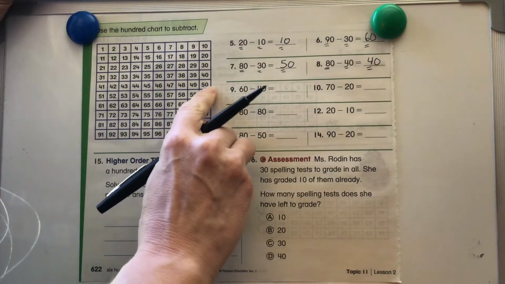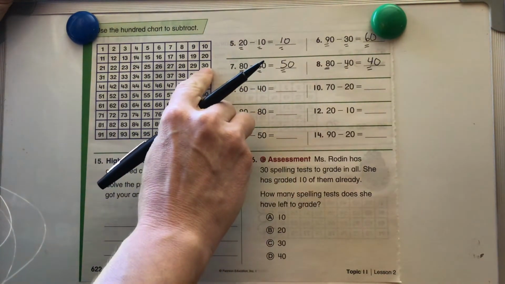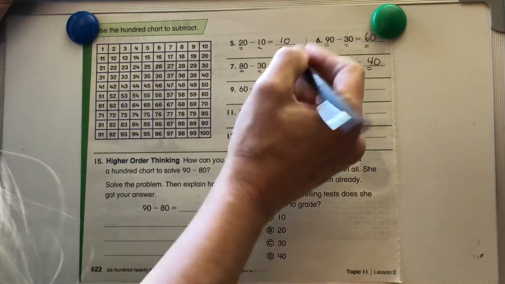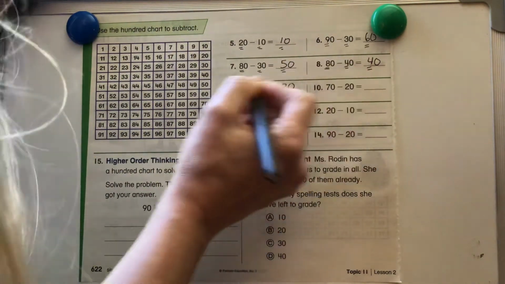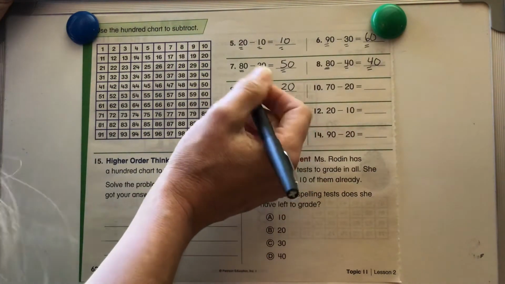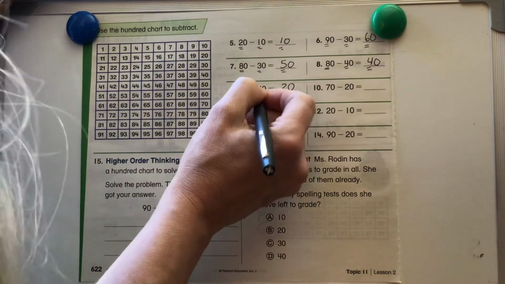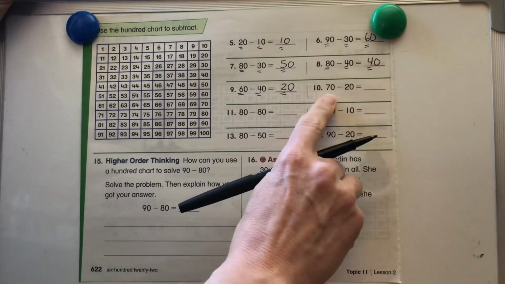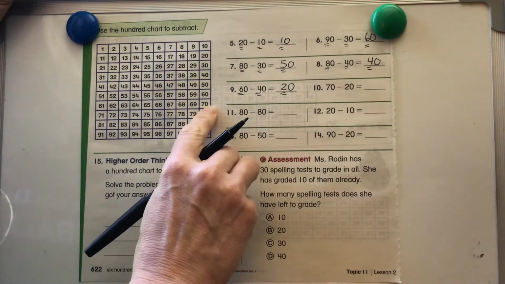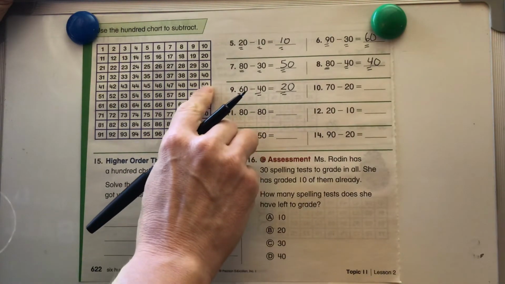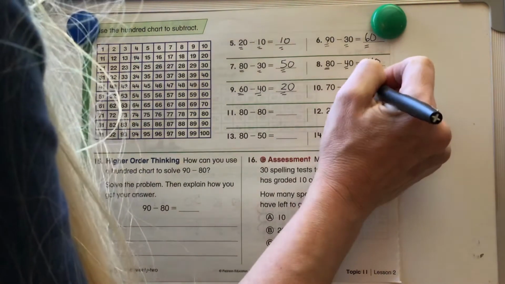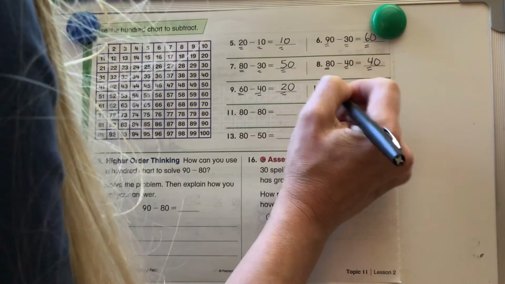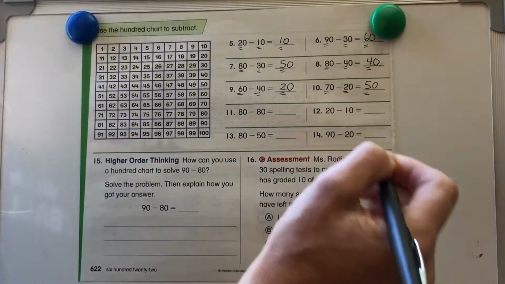Okay, 60 minus 40. 60 minus 40, 10, 20, 30, 40 puts me at 20. And then I'm going to double check it just so my finger didn't slip up. 6 minus 4 equals 2. 70 minus 20. Here's 70, minus 10, minus 20 puts me at 50. And again, just to double check, 7 minus 2 is 5.